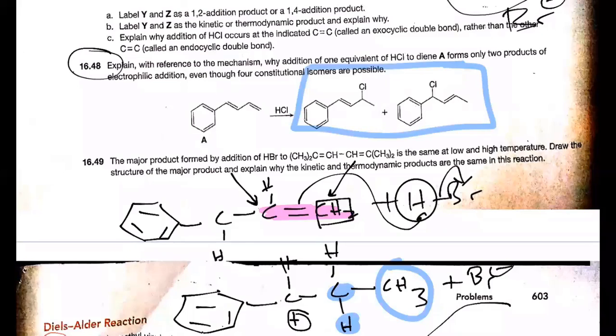And I have a chlorine that ends up on this carbon here, and then a chlorine that ends up on this carbon. So how do we explain that? Which double bond do you want to start with? Would it be because one of them is not an active reaction site? Say that again. Would it be because one of them is not like an active reaction site? The reason why it forms two instead of four.